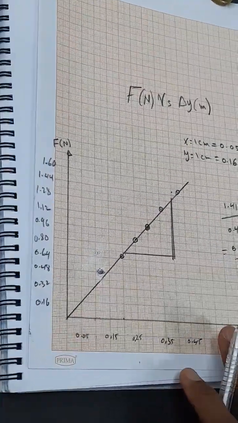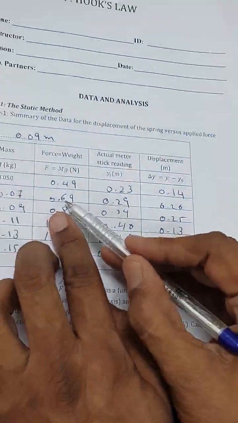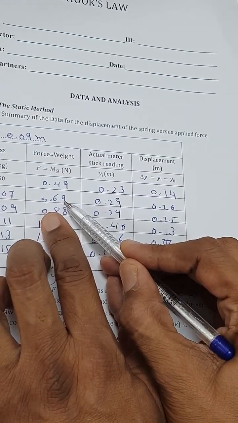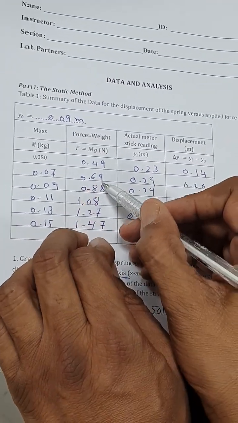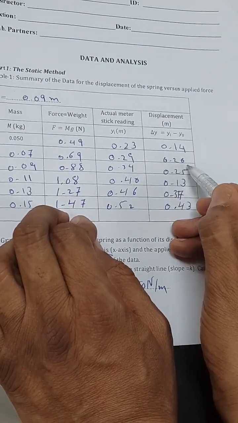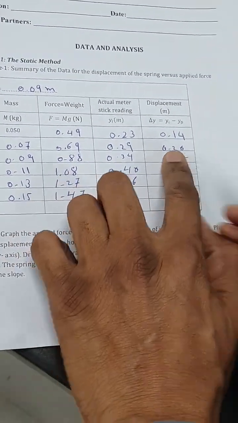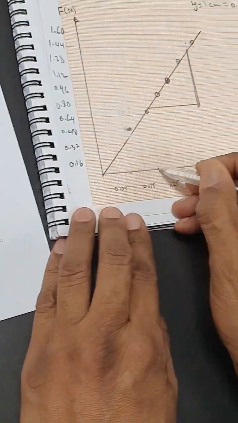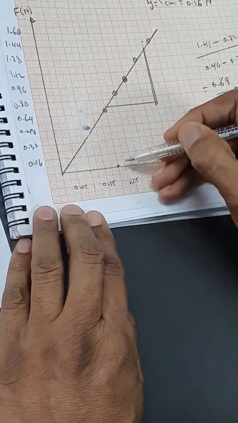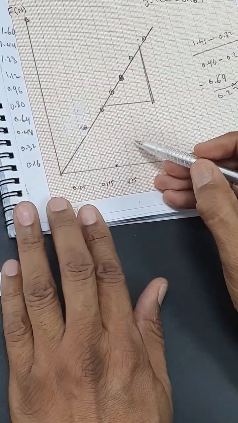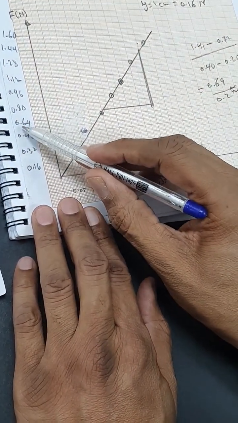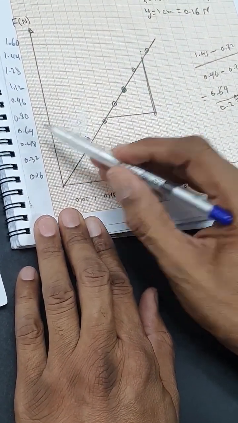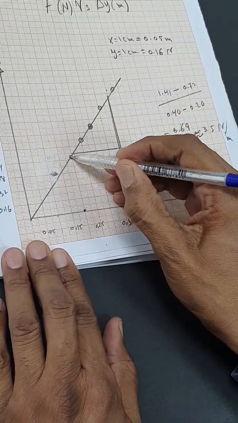The second point is 0.69 and 0.20. On the x-axis, 0.2 is here. This is the 0.2. For 0.69, it is up 0.64 by 3 divisions. So we mark it here.